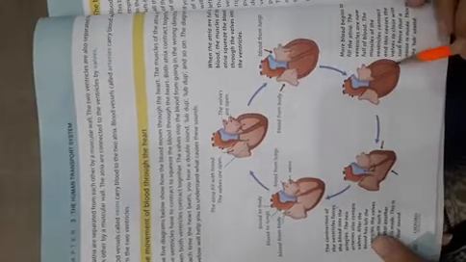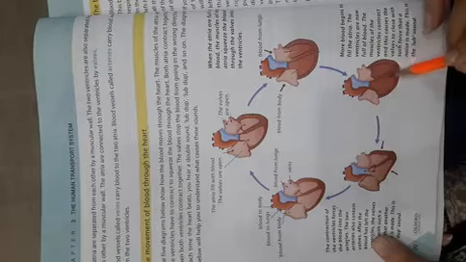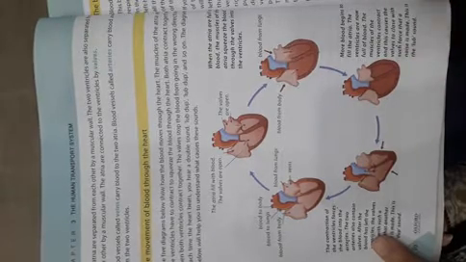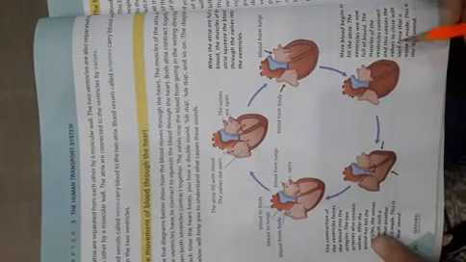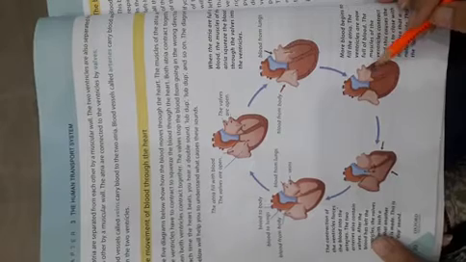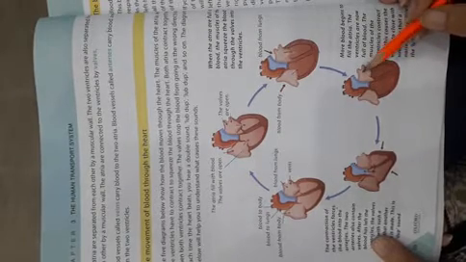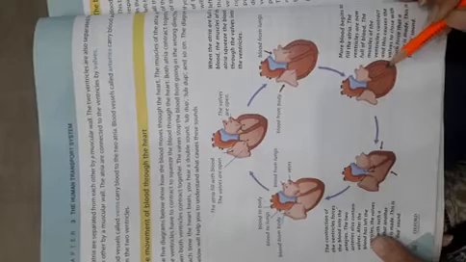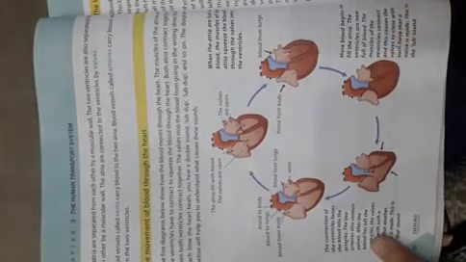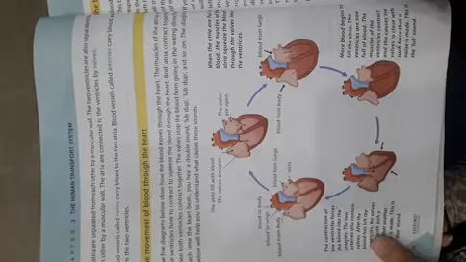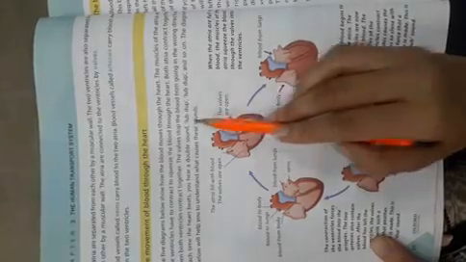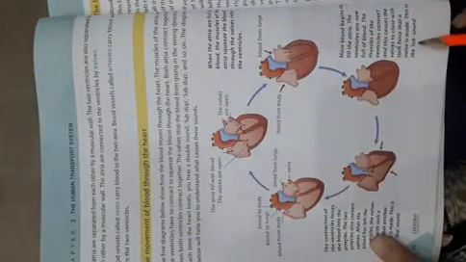Then the time comes when the ventricles become saturated and there is no space left in the ventricles to fill with more blood. So what happens? The valve connecting the atrium to the ventricle becomes shut, and at that time a noise is made, that is the lub sound. What is it? The lub sound. Here you can see, this is the lub sound.